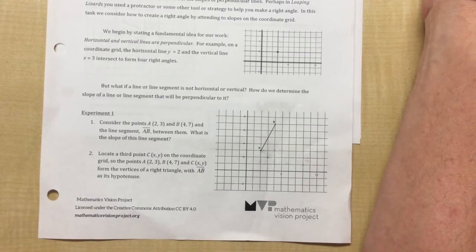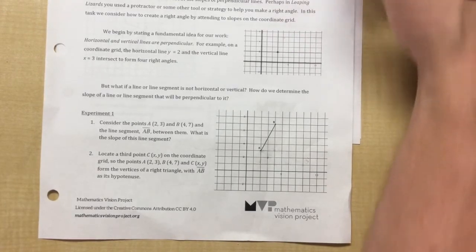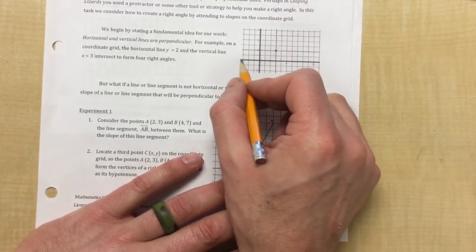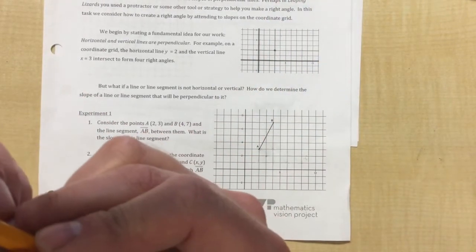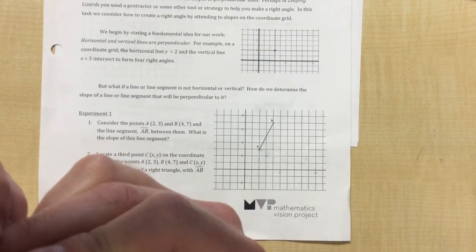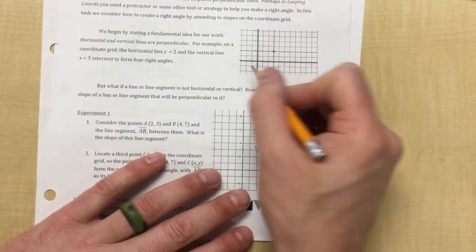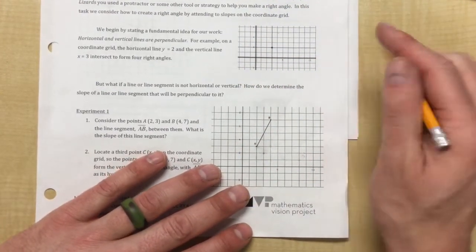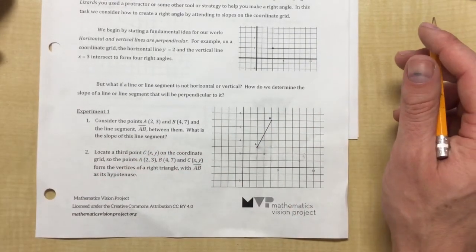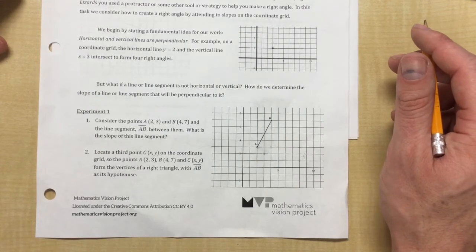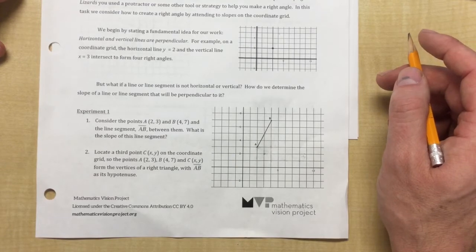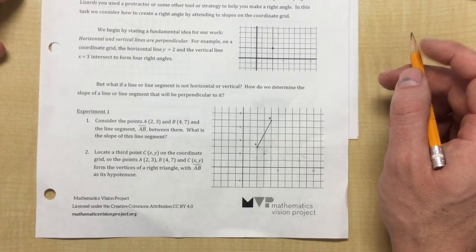Turn to experiment 1. Up above in the instructions, all they do is talk about two lines on a coordinate plane, like this one and this one, and how if they are perpendicular, we know that they form 90-degree angles because this one is vertical and this one's horizontal. That's really easy to see. But when you have a line that is not horizontal or vertical, which most lines aren't, we talked last week about how to spot the line that is perpendicular to it by looking at the two slopes.